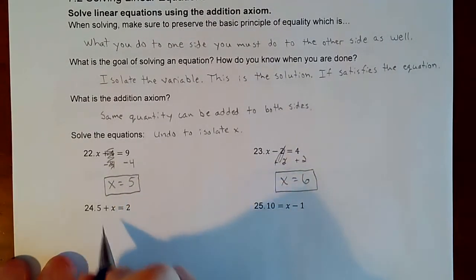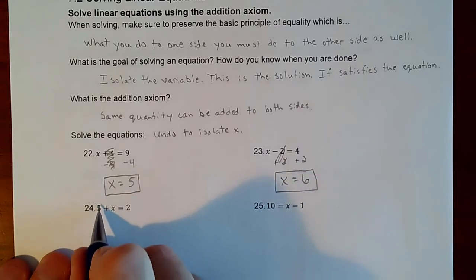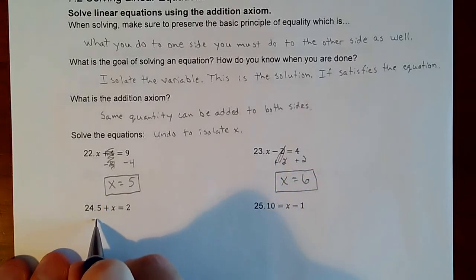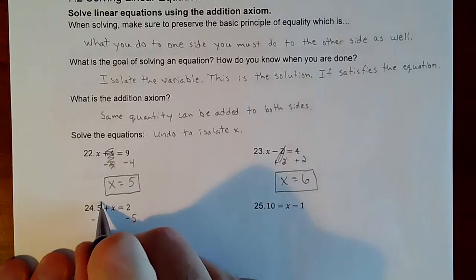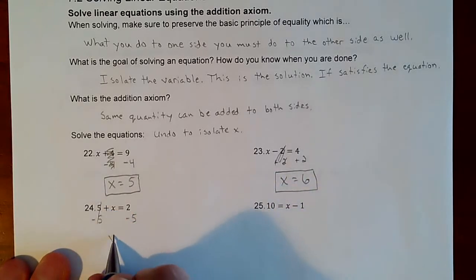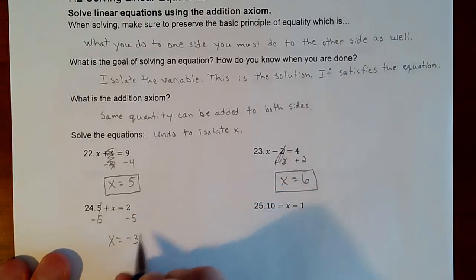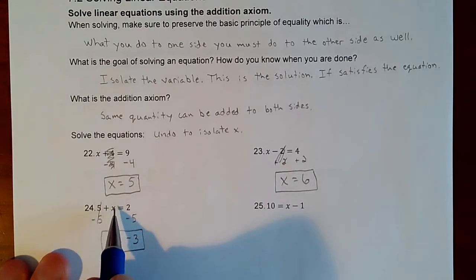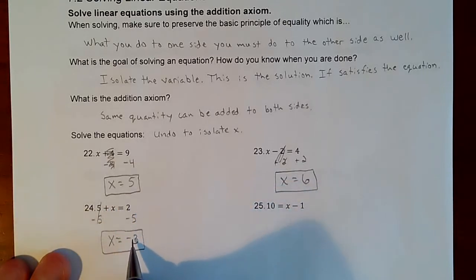And then over here, they just kind of try to mess with the order a little bit. That's okay. This is a positive 5, so we want to undo it with a negative 5, aka subtracting 5 to the other side. That gets the 5s to cancel. And 2 minus 5, or 2 plus a negative 5, would equal a negative 3. Okay, and then if we plug that back in, 5 plus a negative 3, you would have 2 more positives than negatives if you added those 2 together.